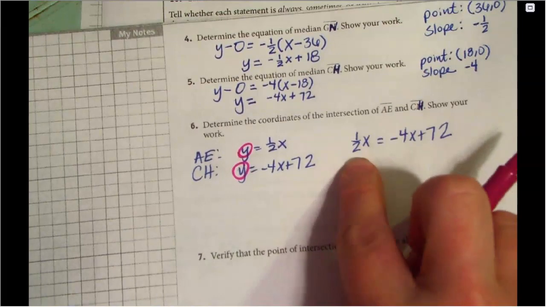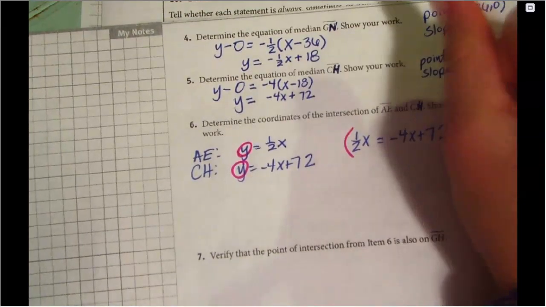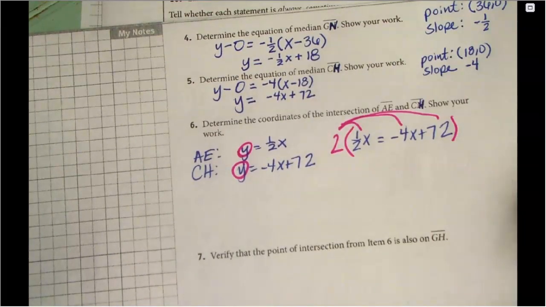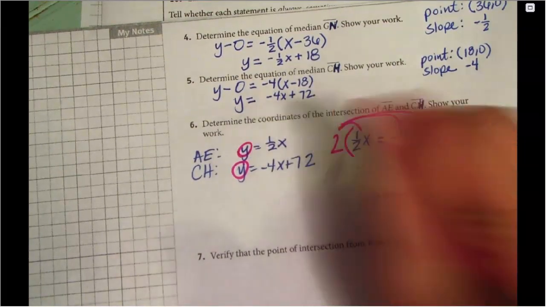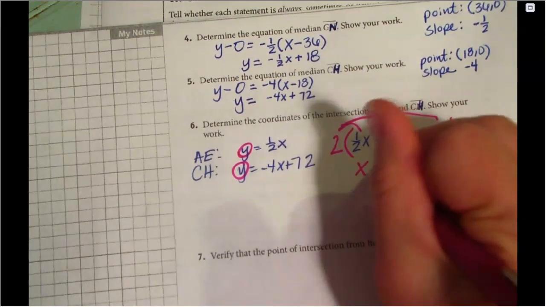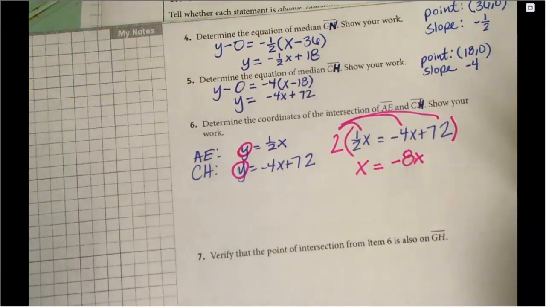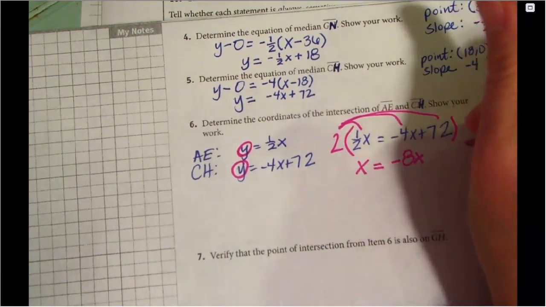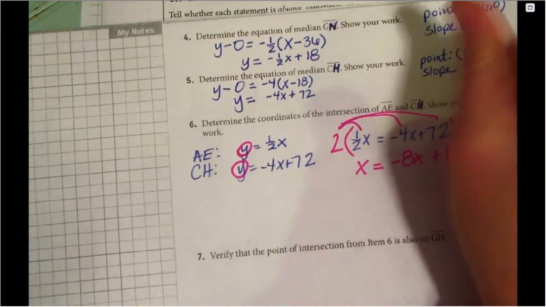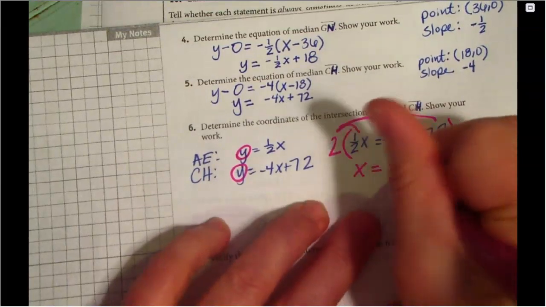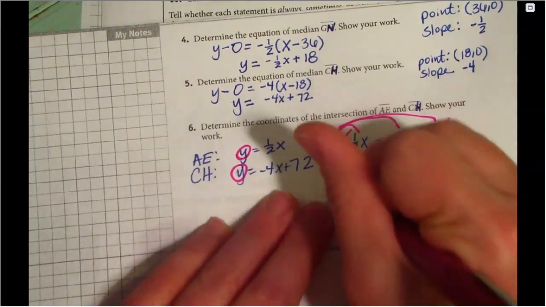To get rid of that denominator of 2, I multiply everything by 2 using the distributive property, because everything needs to be multiplied by 2. 2 times 1/2 x is just x. 2 times negative 4x is negative 8x. 2 times 72 is, I think it's 144. But let me double check so that I don't mess this up. Times 2. Perfect.